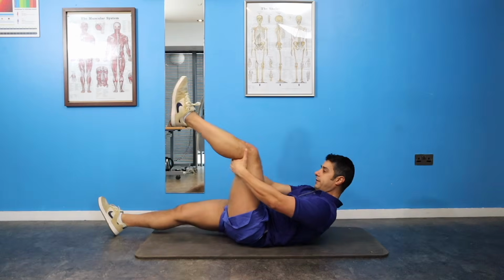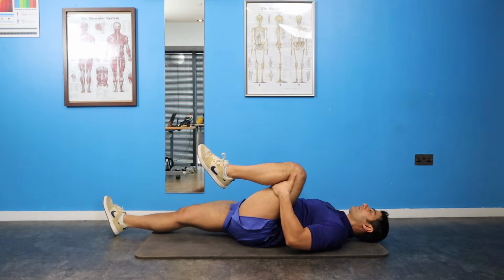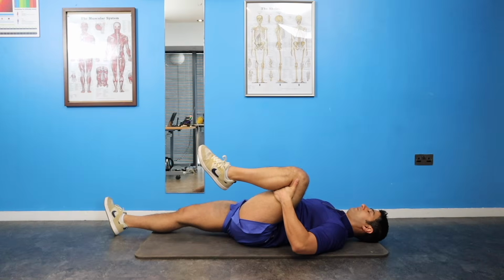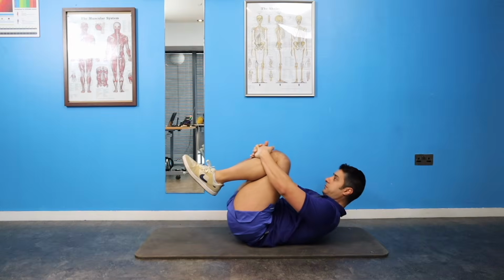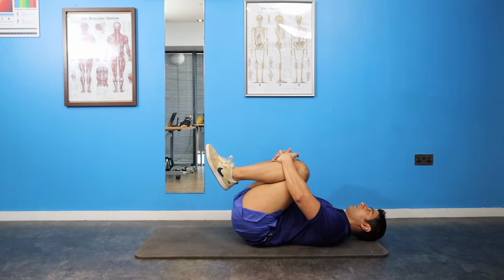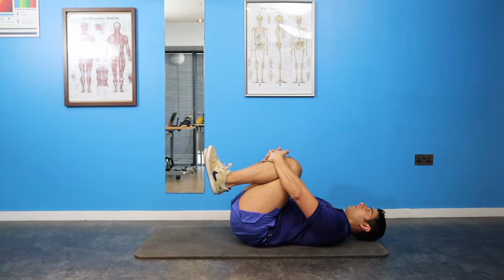If you find holding on the top of the knee is uncomfortable, you can create a modification and hold the knee from underneath your leg. Whenever you feel comfortable, you can progress this exercise to a double leg hip stretch and hold it for 15 to 20 seconds for 3 to 4 rounds.